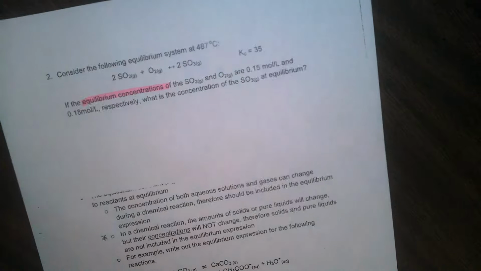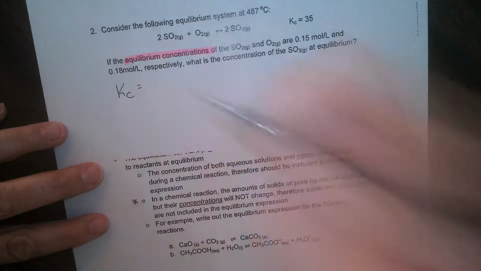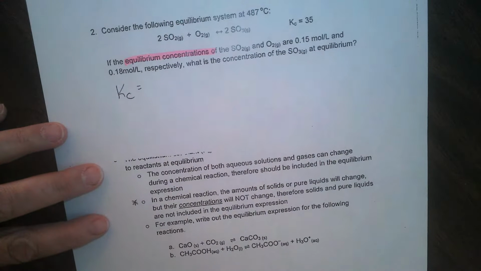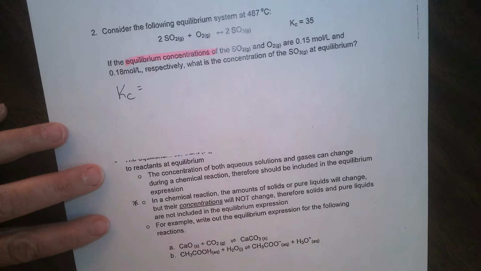So here, equilibrium concentrations, that's key. We know that Kc is equal to the products raised to their coefficients divided by the reactants raised to each of their own coefficients.